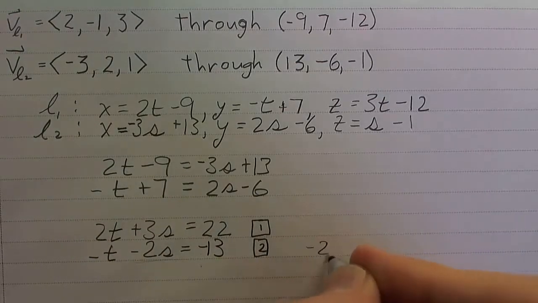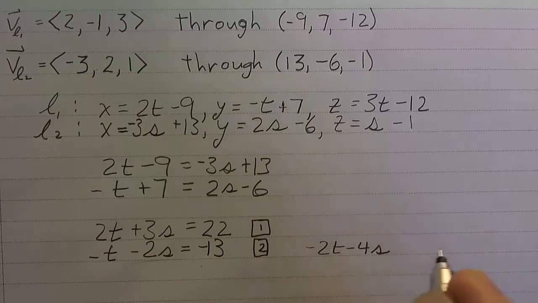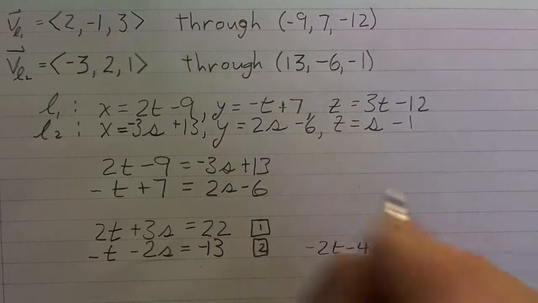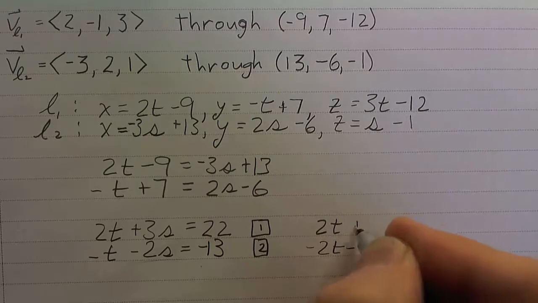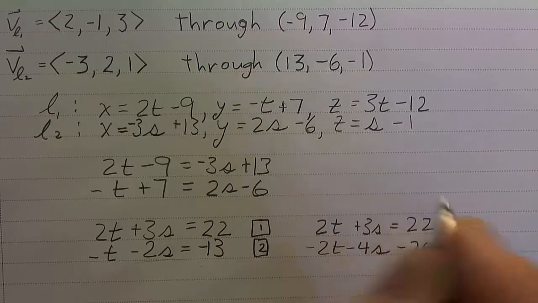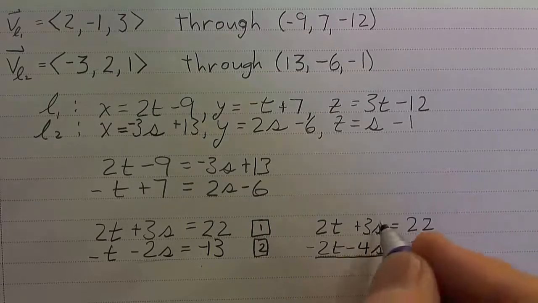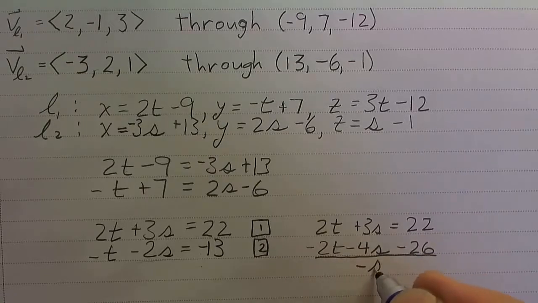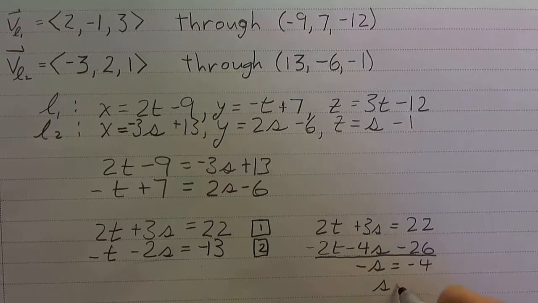So I get negative 2t minus 4s equals negative 26, and then I won't do anything to equation 1. I don't need to because now I'm set up to eliminate the t's. So I add these, and the t's are gone. I've got negative s equals negative 4, or s equals 4.